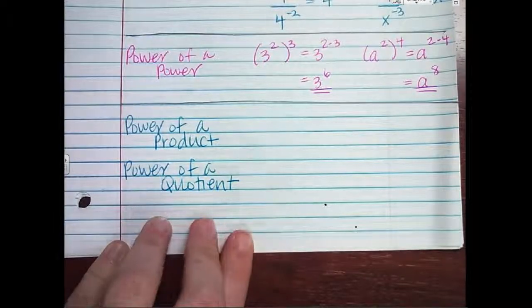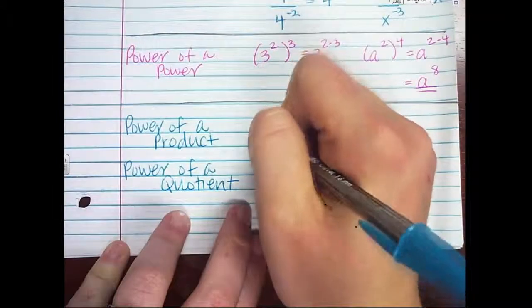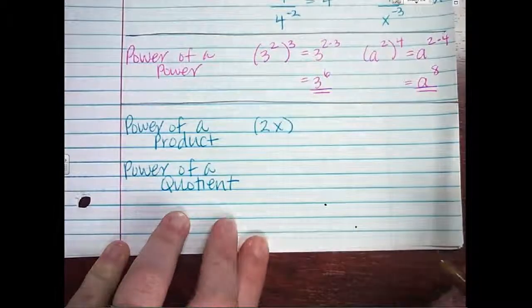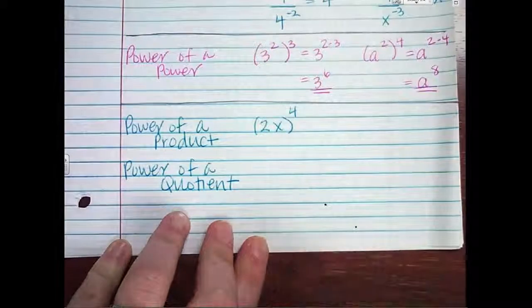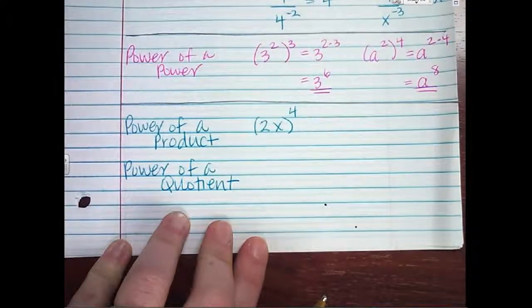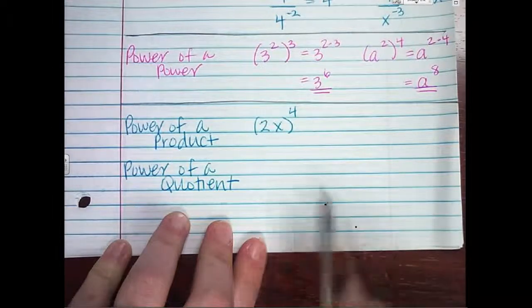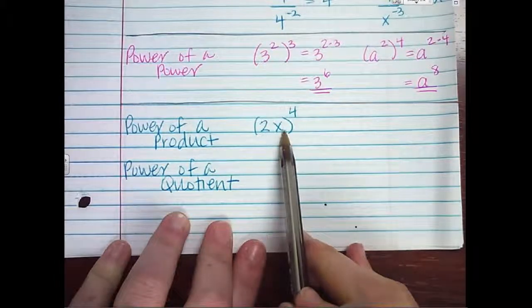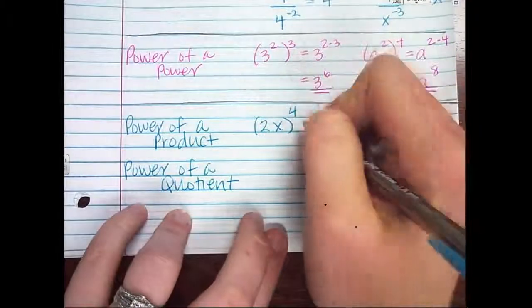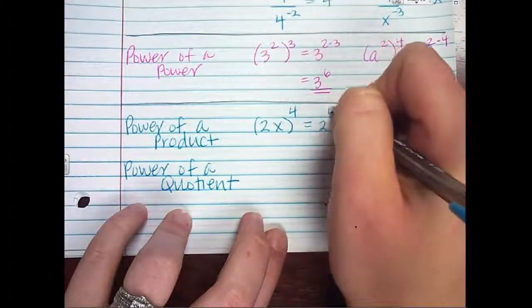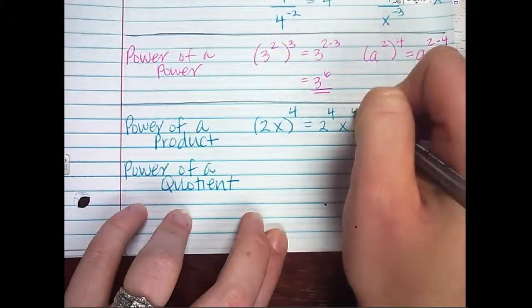So power of a product. This means, let's say I have 2x in parentheses, and it's all raised to the 4th power. So at the beginning, we wrote out our expanded form. We did 2x times 2x times 2x times 2x, 4 times. But what I can also do here is the 4 can go to the 2 and also to the x.